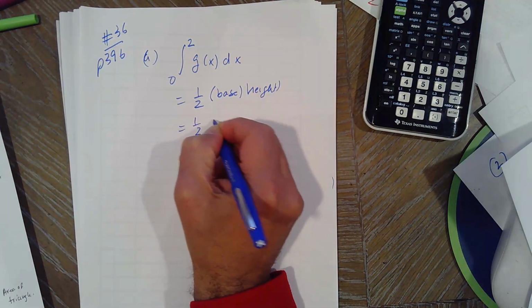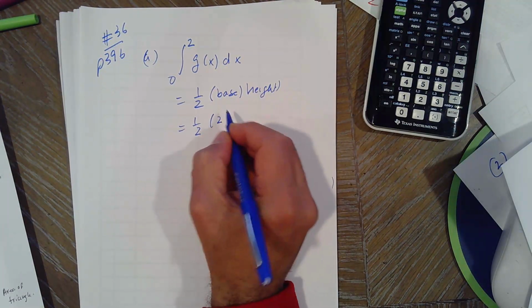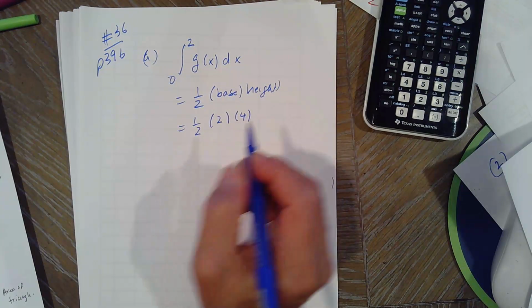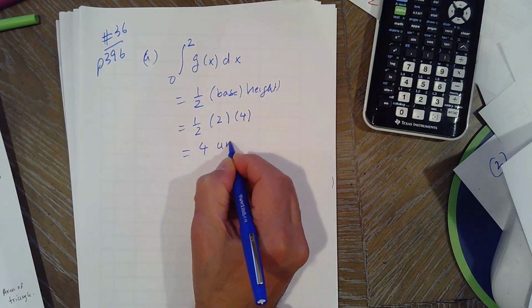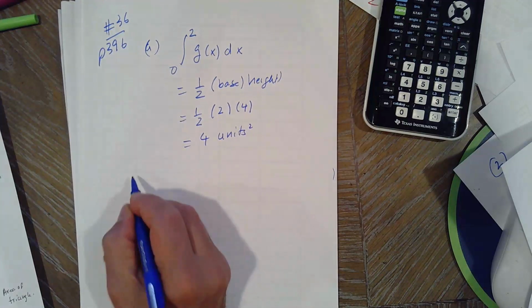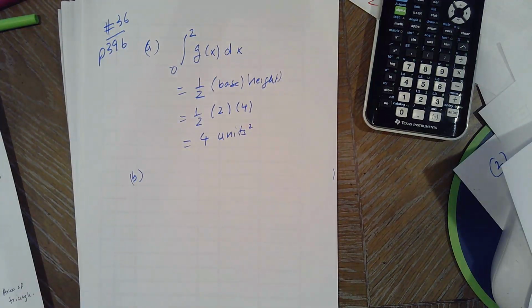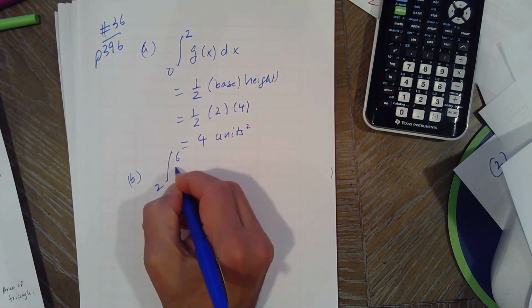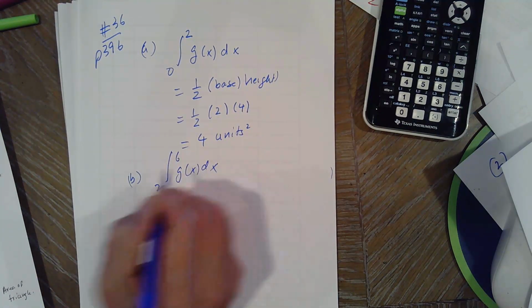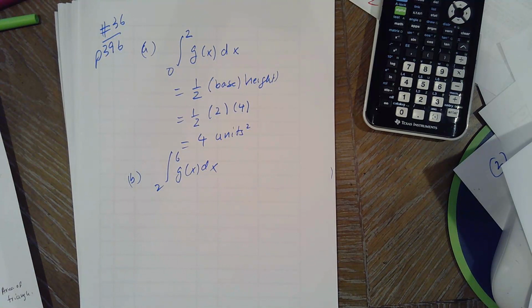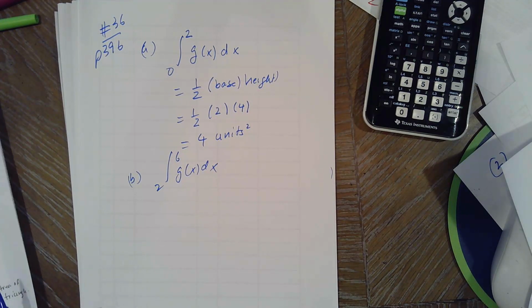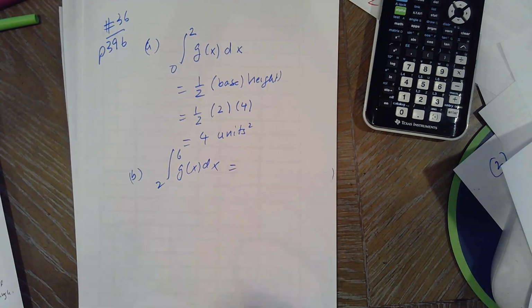So base is 2 and height is 4. So it's 4 square units. Okay, part B. Again, you need to be looking at the graph. Integral from 2 to 6 of g of x dx. From 2 to 6, it says in terms of area. So from 2 to 6 of g of x dx, we want the integral.